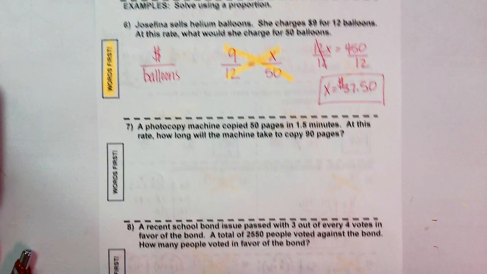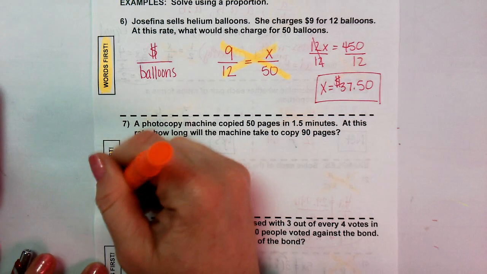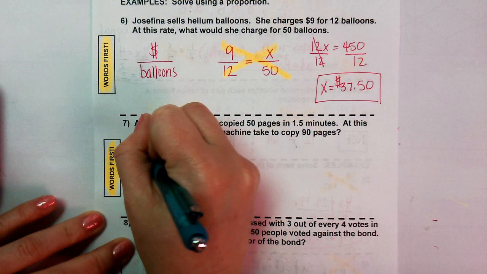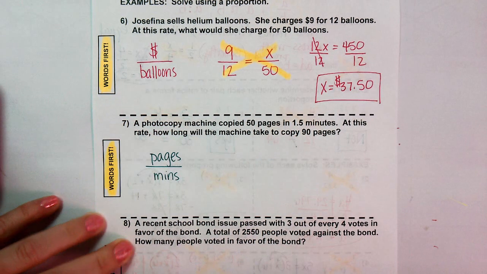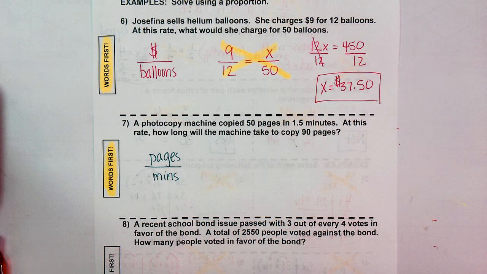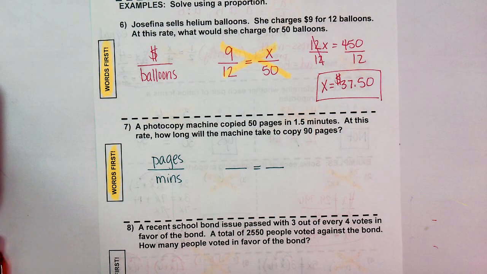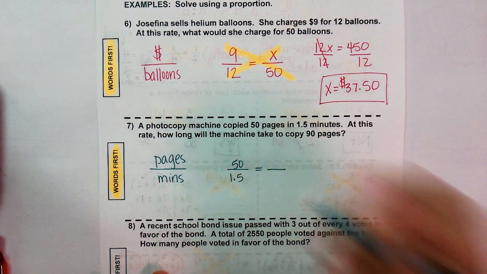All right, let's go again. A photocopy machine. Don't forget your words first, right? You want to find what you're comparing. A photocopy machine copies 50 pages in 1.5 minutes. What are you comparing? Yeah, pages and minutes. Those are my words. So every fraction is going to be pages over minutes. So my first one, 50 pages, 1.5 minutes.